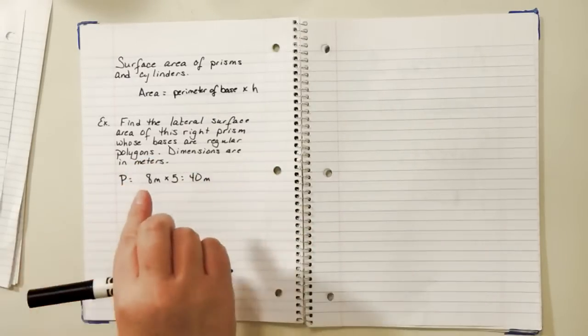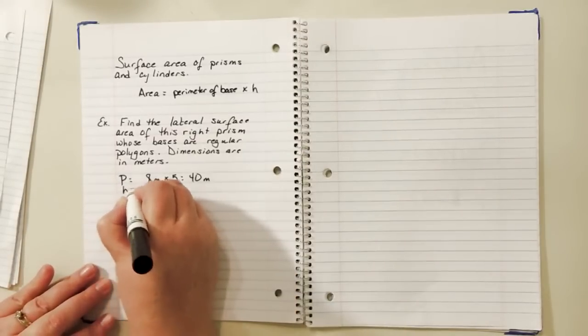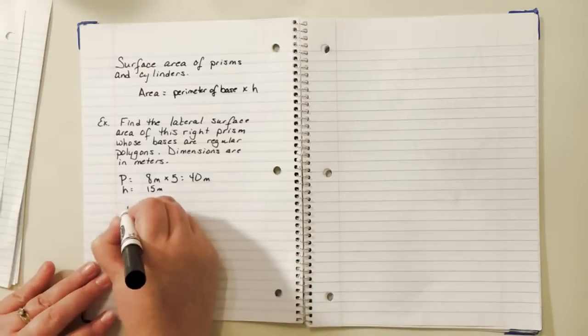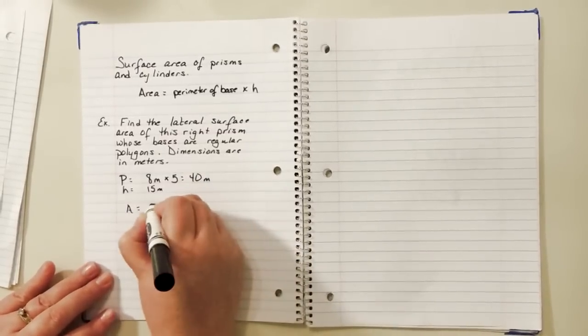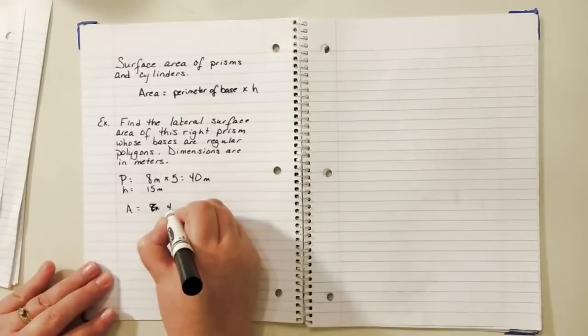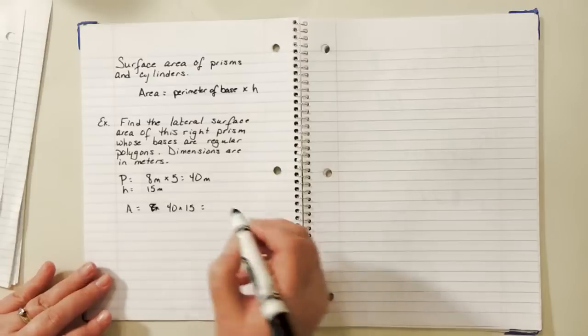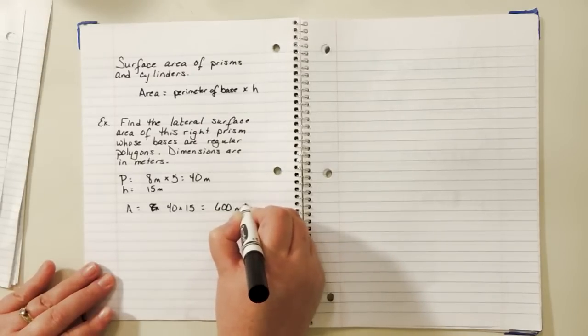And then it says in the book that the height is 15 meters. So the area is going to be 40 times 15, which equals 600 meters squared.